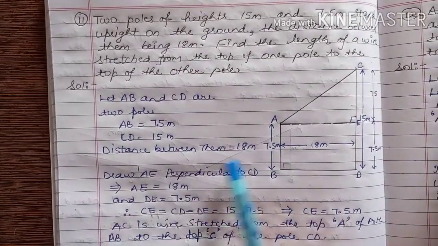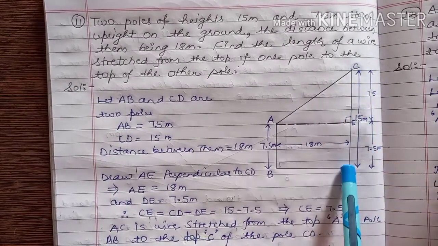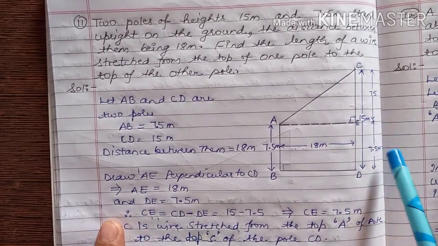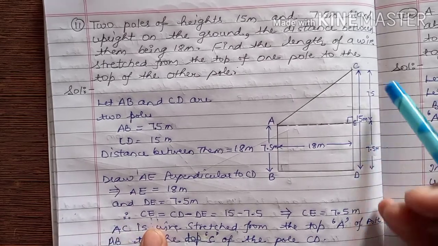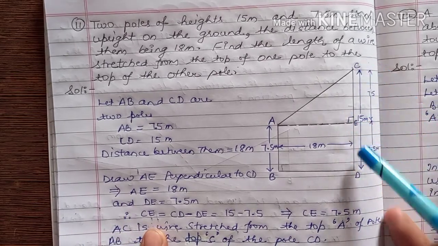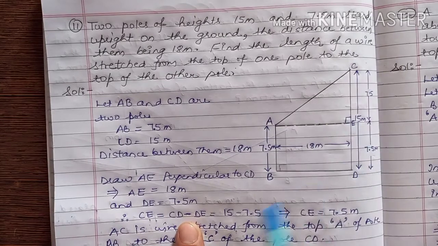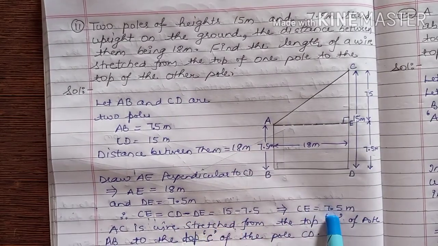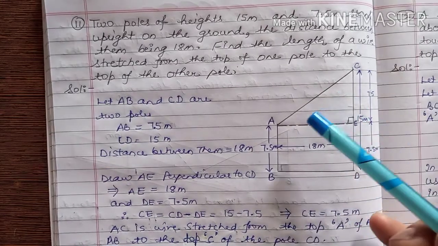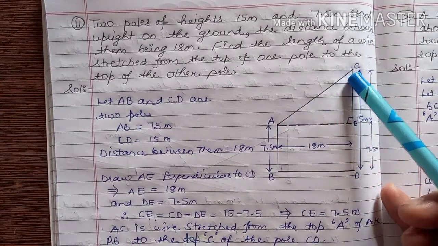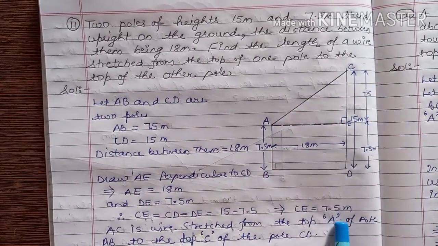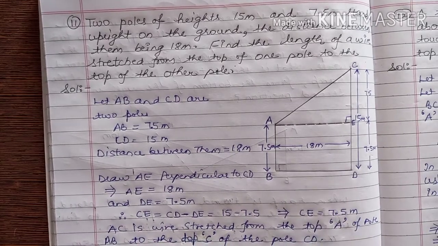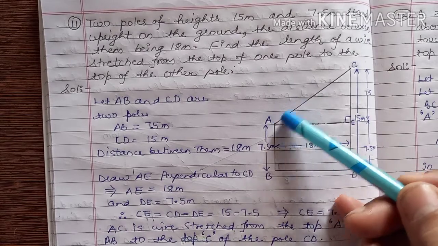If we draw AE perpendicular on CD, then DE is also 7.5 meter and CE is CD minus DE. So it is 15 minus 7.5. So it means CE is also 7.5 meter. Now this AC is the wire which is stretched from top A of pole AB to the top of other pole CD. Top is C. So we need to find this length.